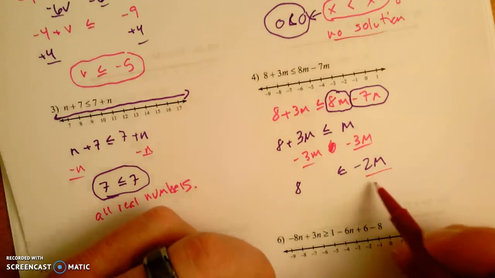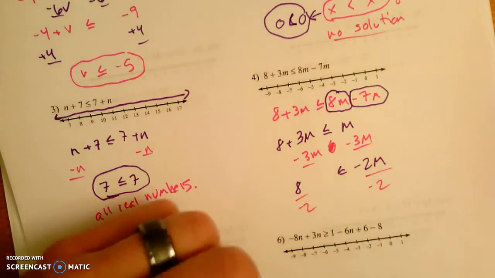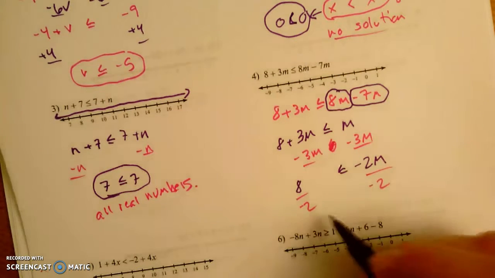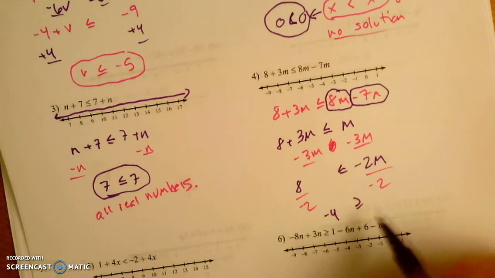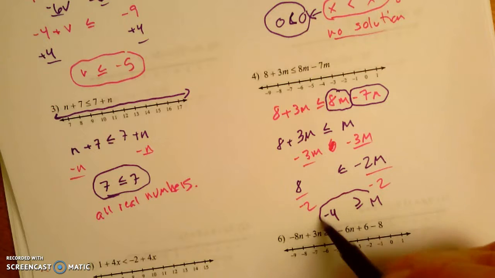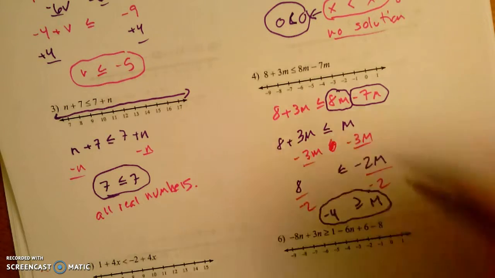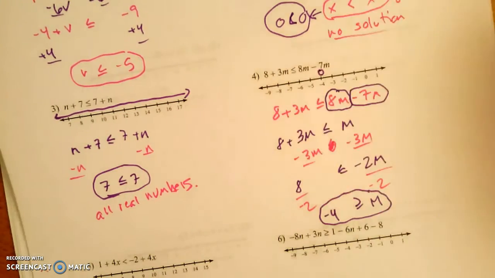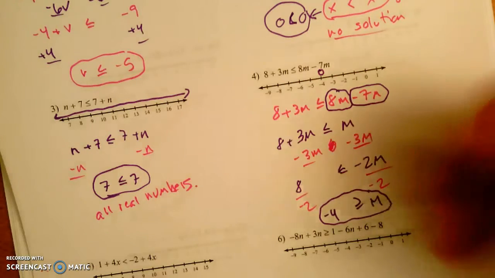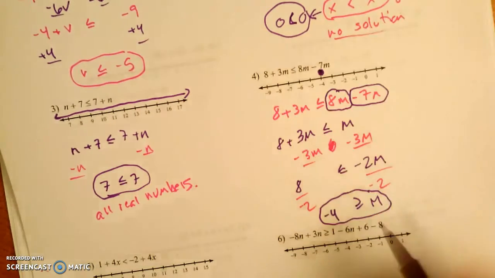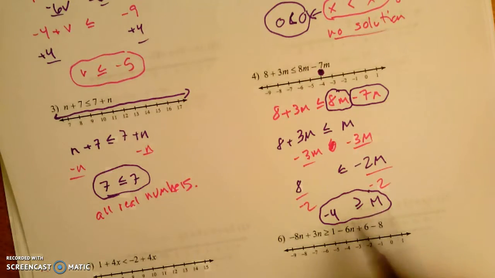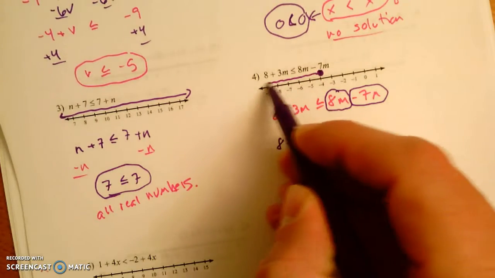So I'll go ahead and divide by negative 2 on both sides. Notice I'm dividing by a negative, so I need to switch the inequality around. So here, I have a single number, and I still have a variable left over, so it is going to be a solution. Go up to our negative 4, we'll put our dot over it. It's an or equal to, so we fill the dot in, and m is going to be everything less than that negative 4, so off to the left.